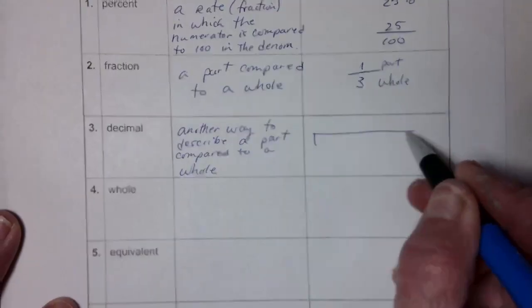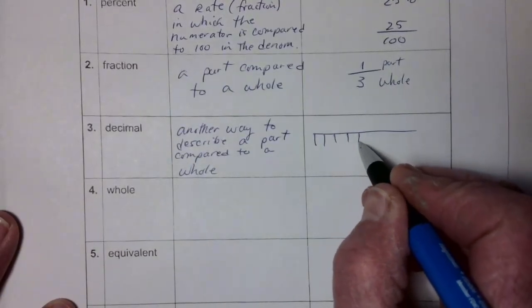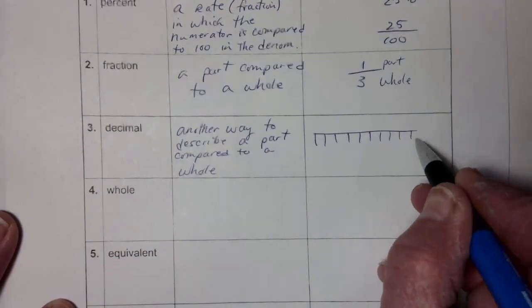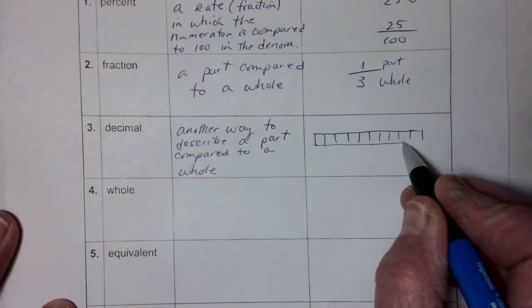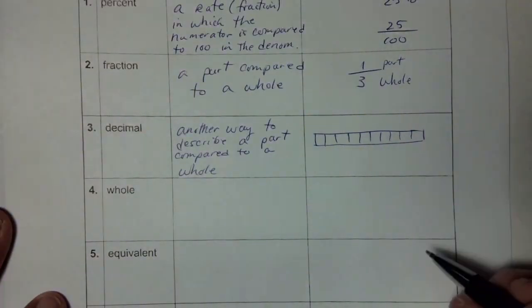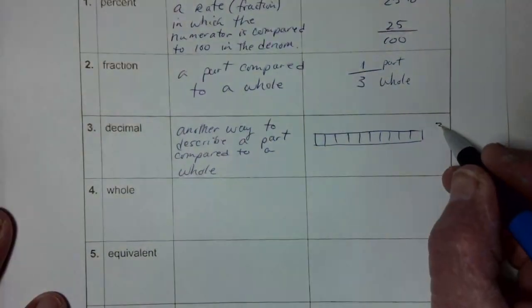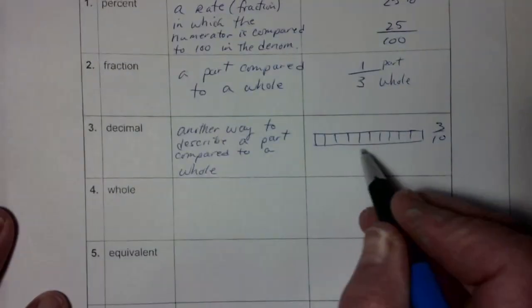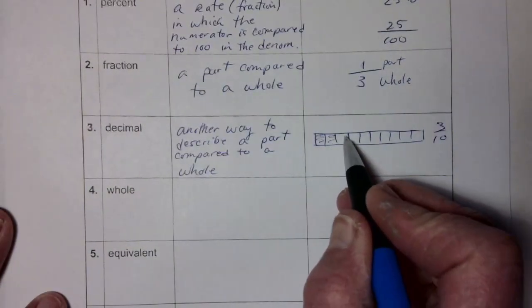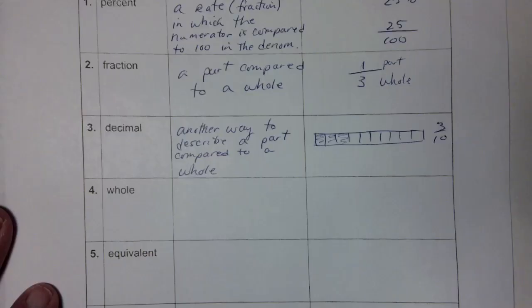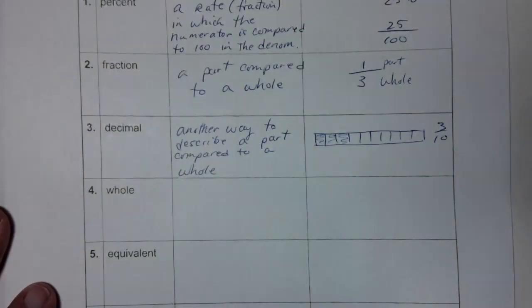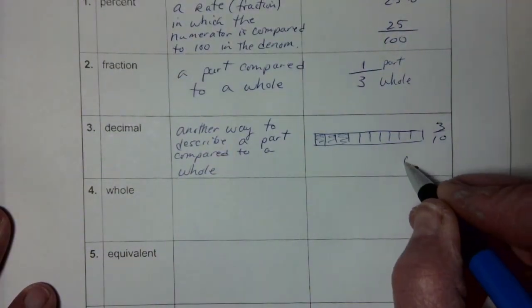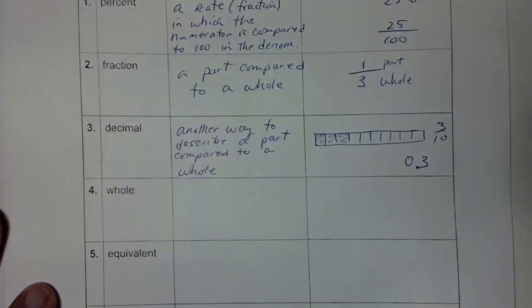I'm going to draw a box. 1, 2, 3, 4, 5, 6, 7, 8, 9, 10 divisions. Here's a box, and I'm going to represent 3/10. So that means I'm going to shade 3 of those 10 boxes. And I'm going to write that as 0.3, 3/10.